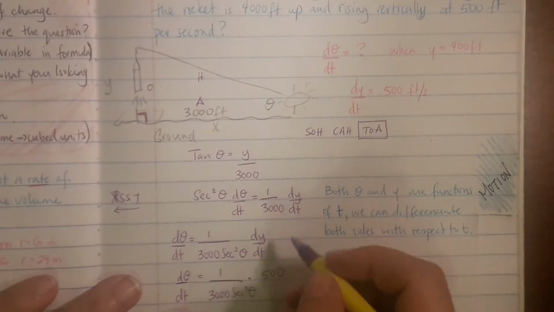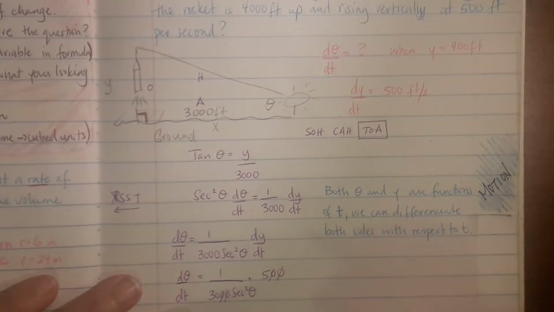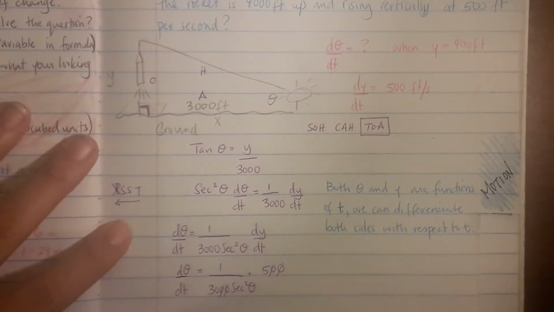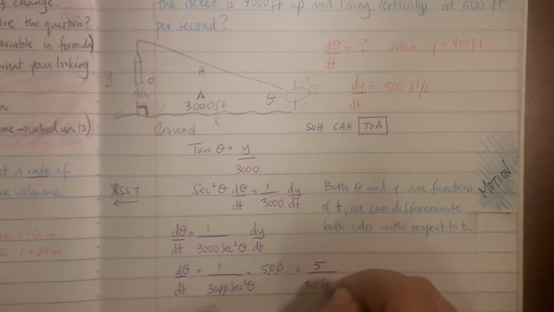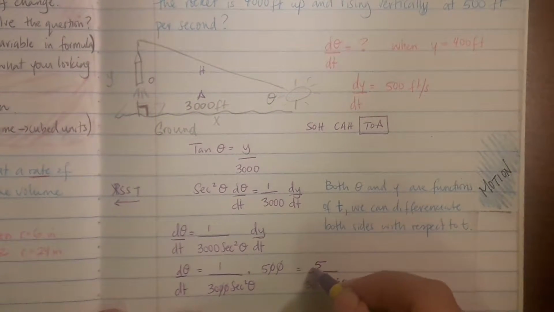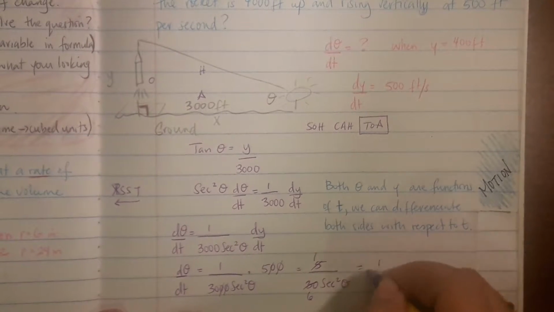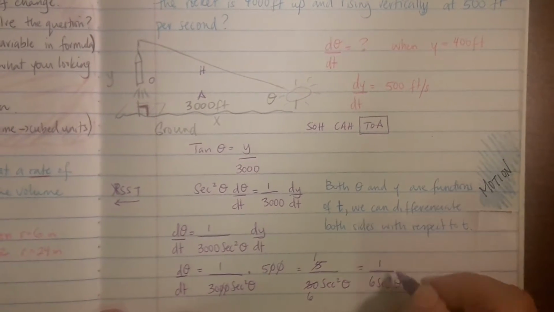Alright, simplify that. I can cross out two zeros on the top, cross out two zeros on the bottom. So I get 5 over 30 secant squared theta. But I can simplify that more. 5 goes into both 5 and 30, so that's 1 time, that's 6 times. So I'm going to get 1 over 6 secant squared theta.